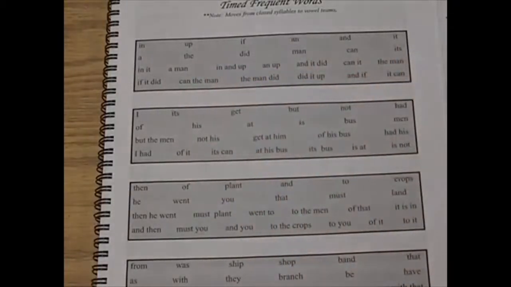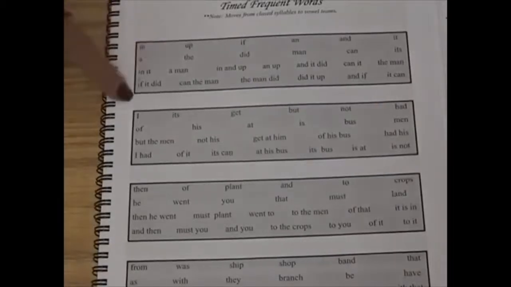You see how that works? One minute, as many as they can. We then... You don't do the whole box? Nope, just the words. Okay? Then we graph that. Okay?